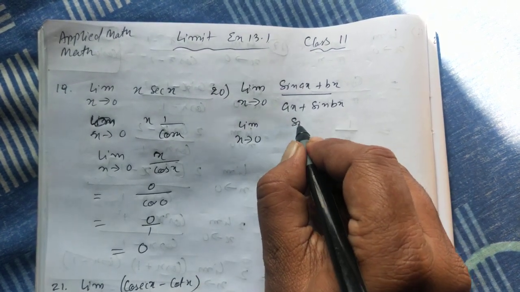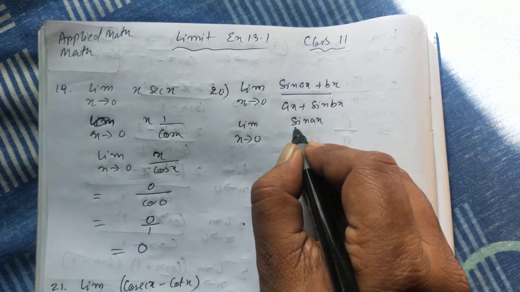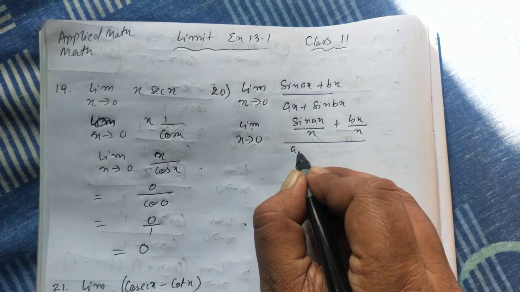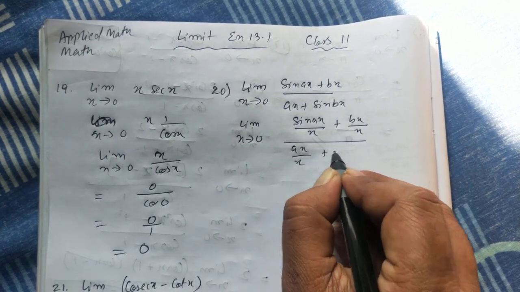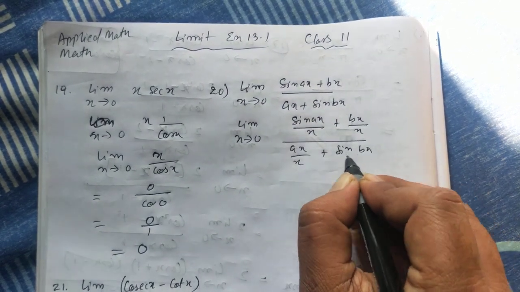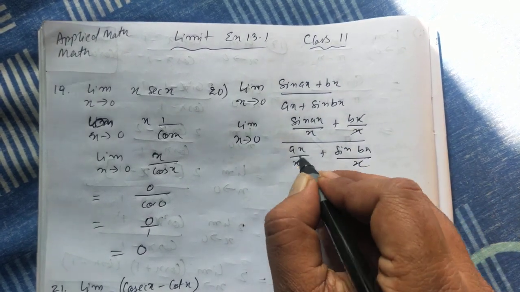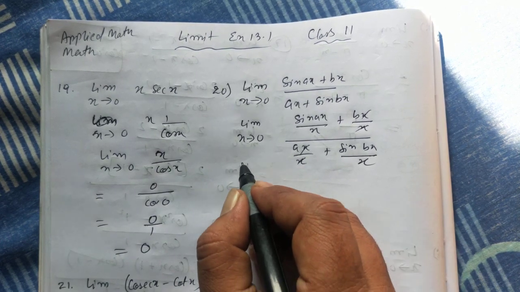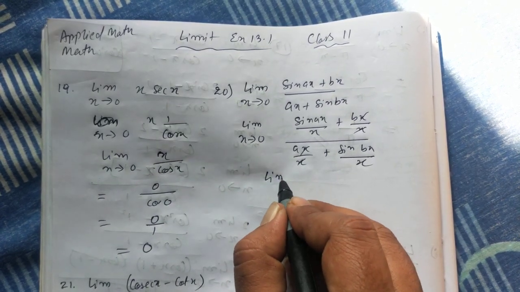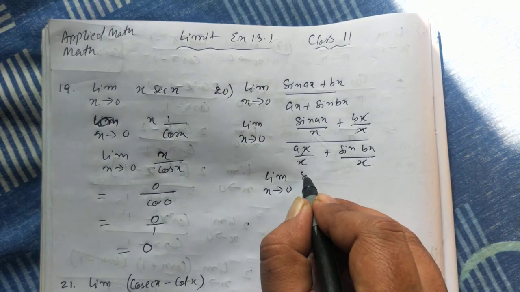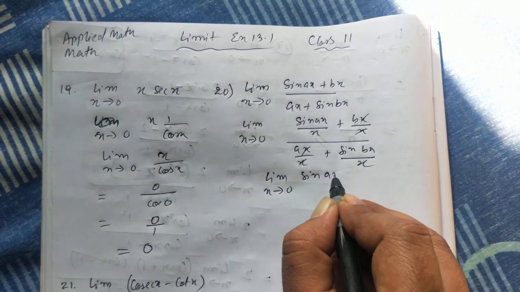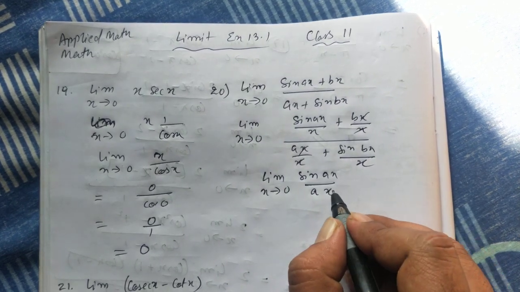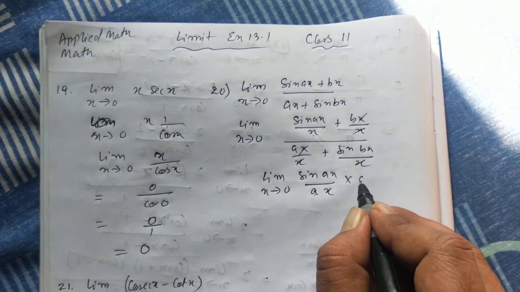Divide each by x. So we can cut this. We can take the limit inside also. Limit x tends to 0, sine ax by x is there. If I put a, x is already there, I have to multiply by a.